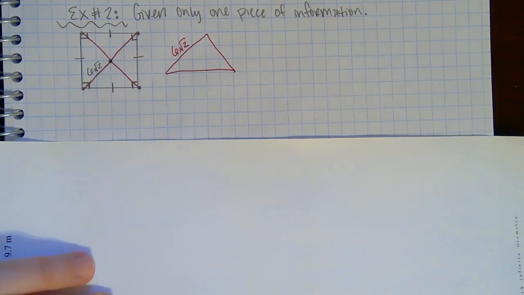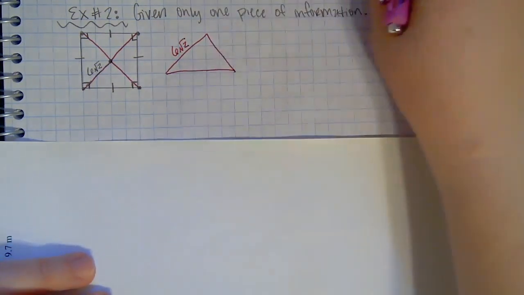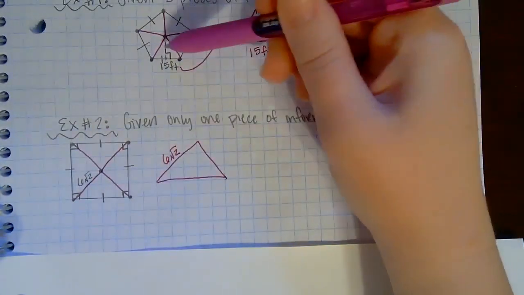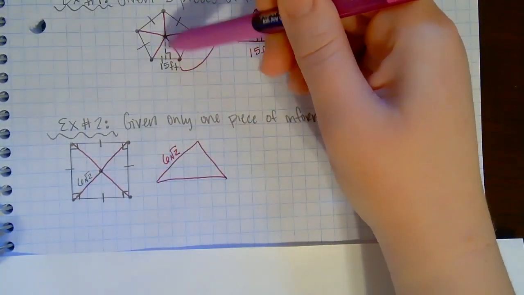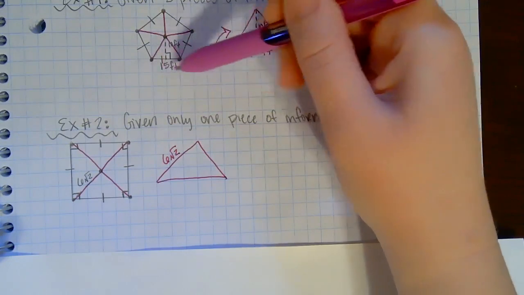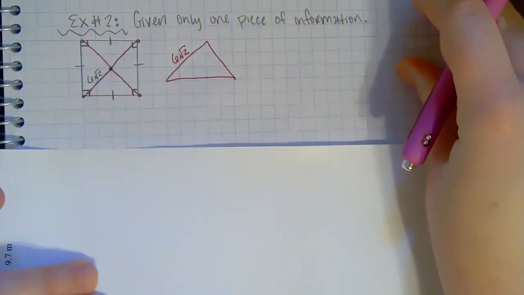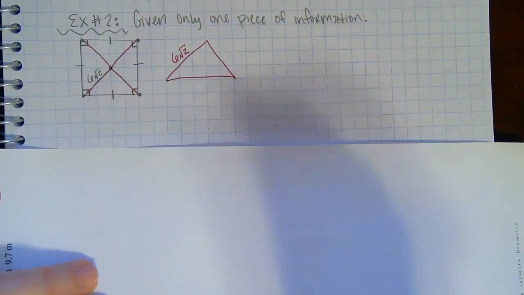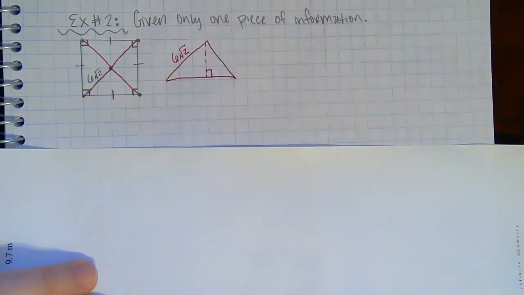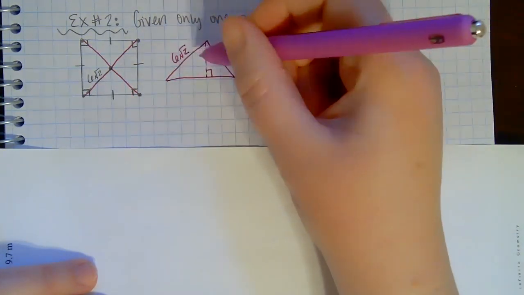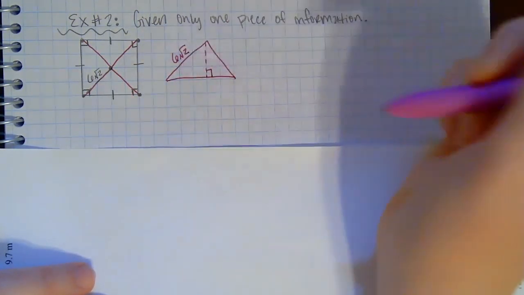Okay? Now, you'll notice in the top triangle, do you see how I need the height right here to be able to find out my area? And I also need the base. In this case, it's not giving me either the height or the base. So I'm going to draw in that height, like so. Okay, and I am going to find what I need to find.